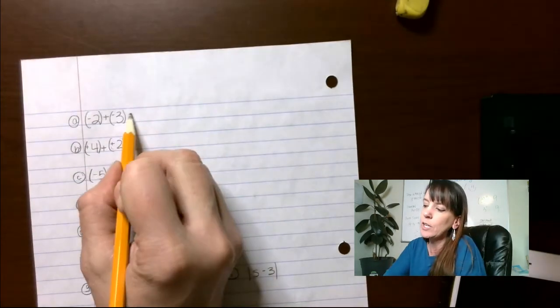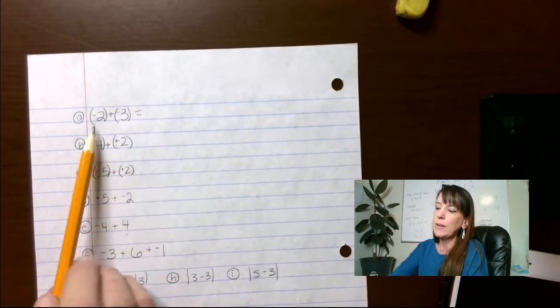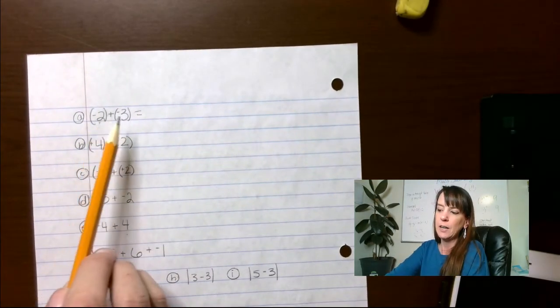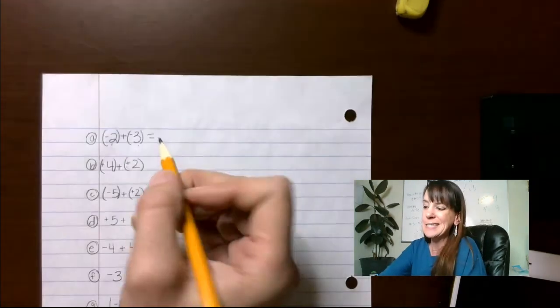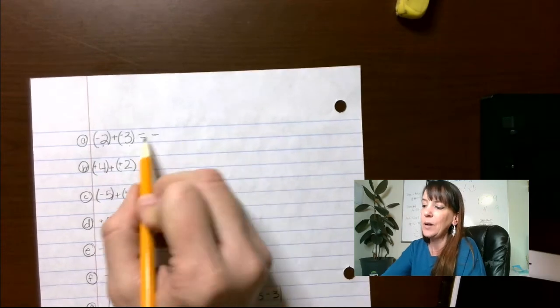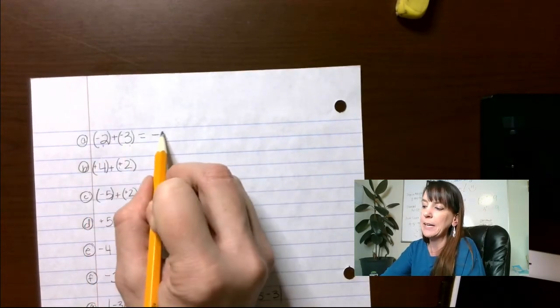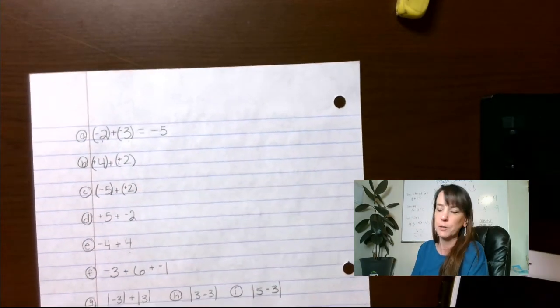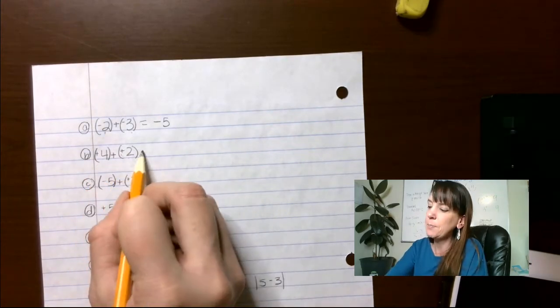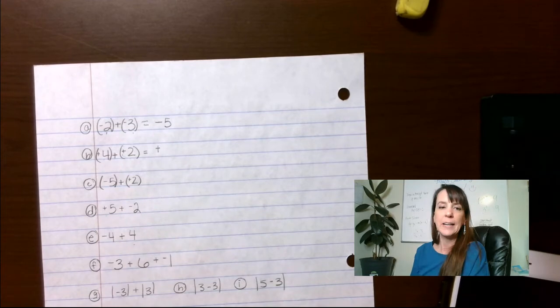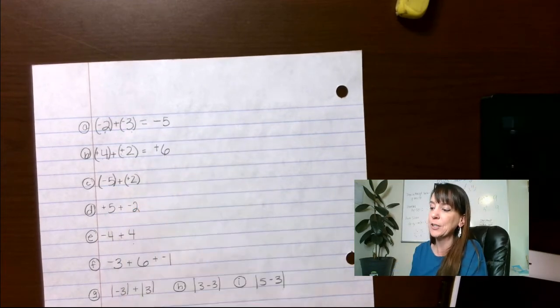So let's take a look, and we're going to use my team method here. We have 2 players on the negative team and 3 players on the negative team. These are on the same team. So it's still the negative team, and now there are 3, 4, 5 players total. Now, +4 and +2. This is the positive team, right? And there are 6 total players.